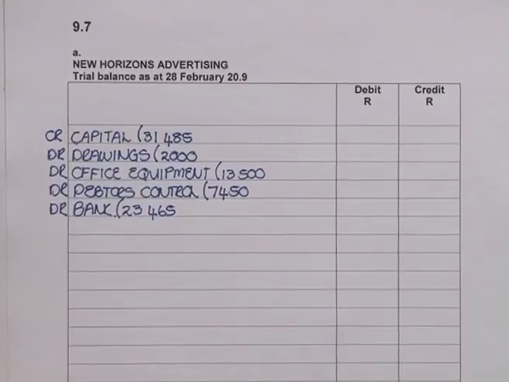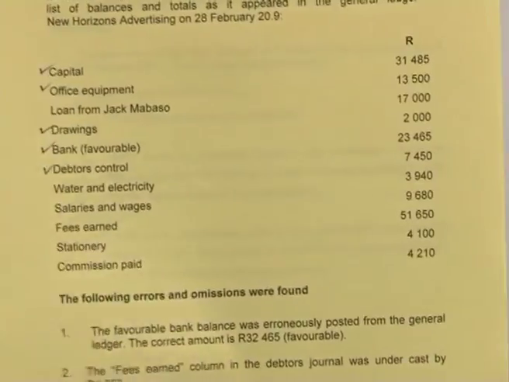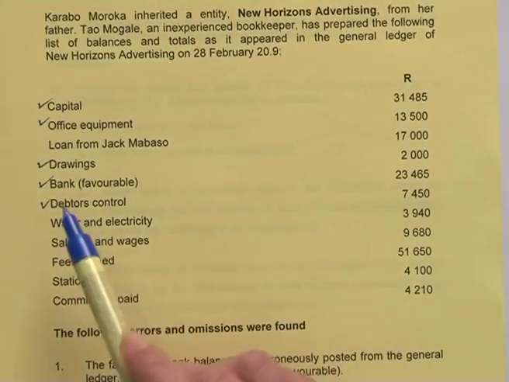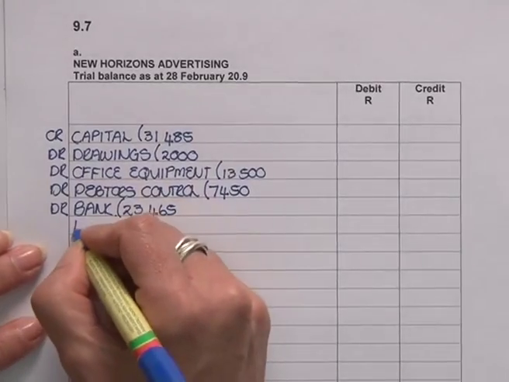Okay, now I'm done with all the assets and the equity items. The last item from my list that will be statement of financial position section is the loan from Jack Mabasu. So I can include the loan.